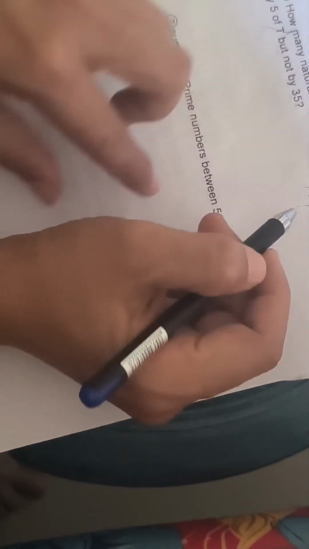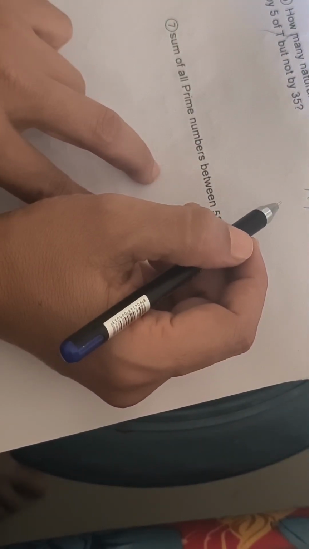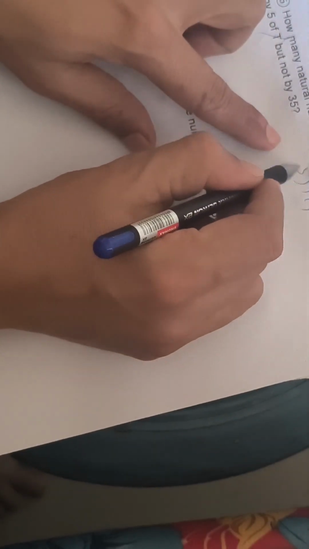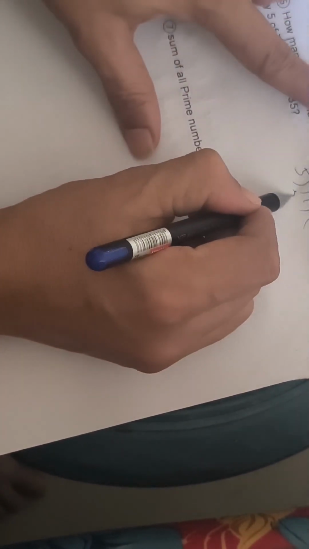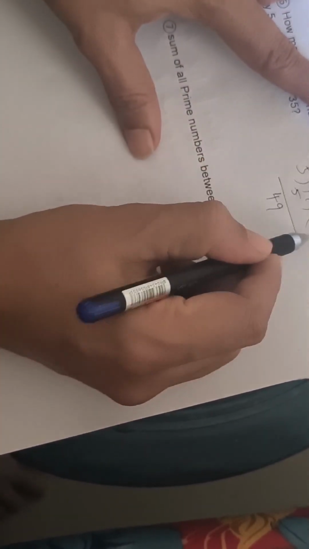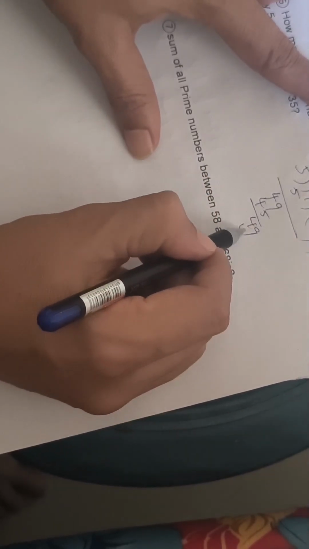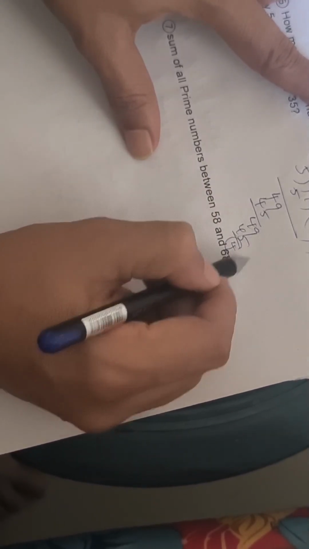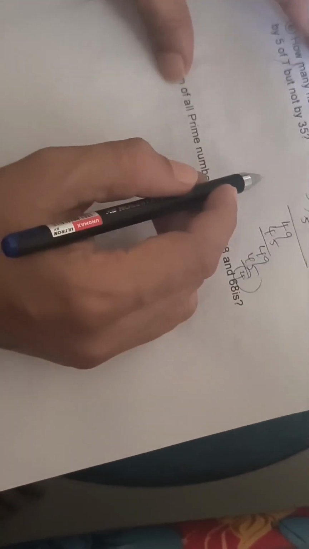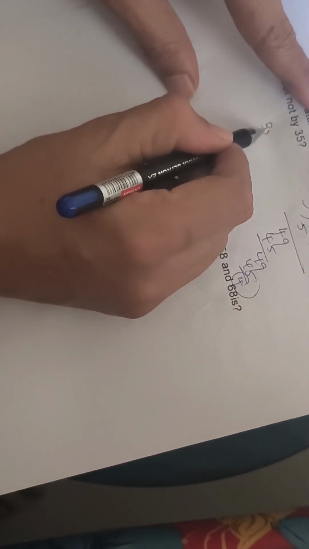So 999 is less than 1000. If you divide by 5, 5 ones are 5, 5 nines are 45, and the remainder is 4. So 199 numbers will be divisible by 5. The same logic will work for 35 also.